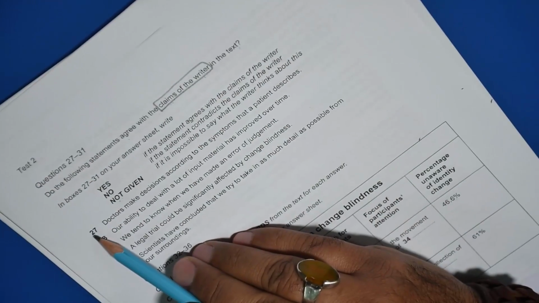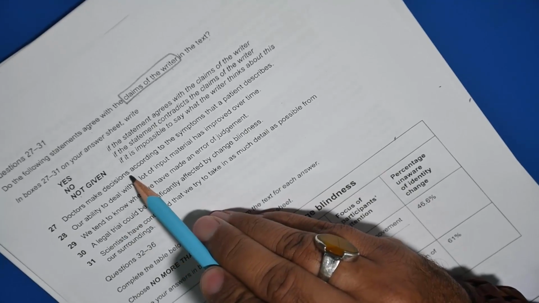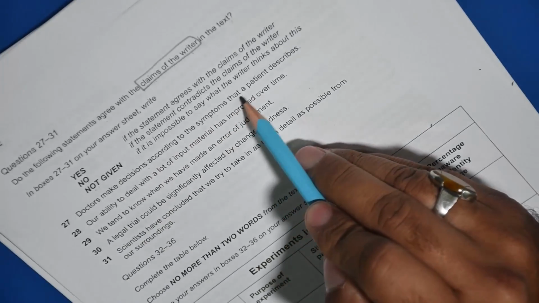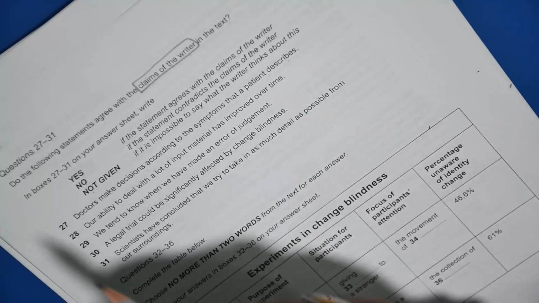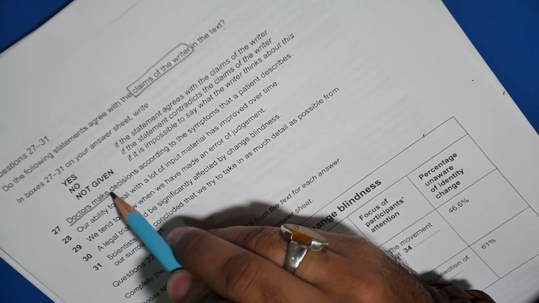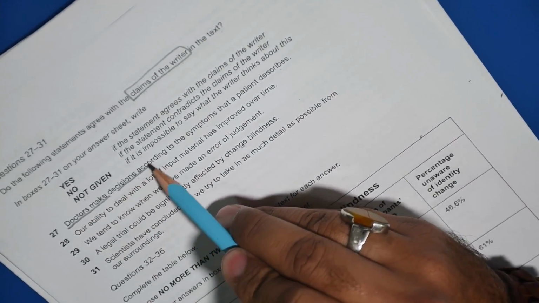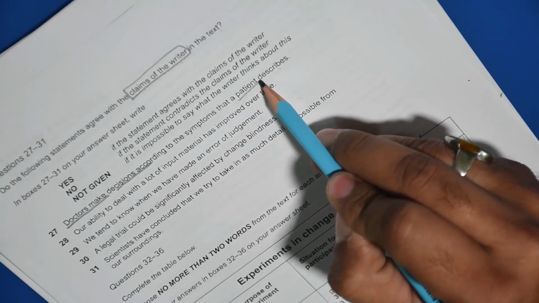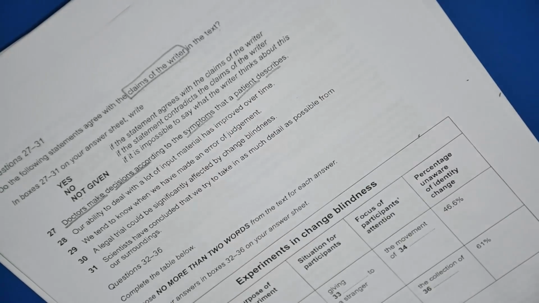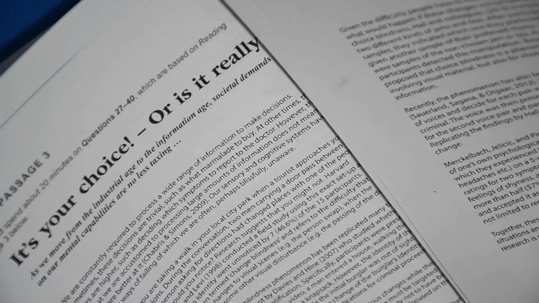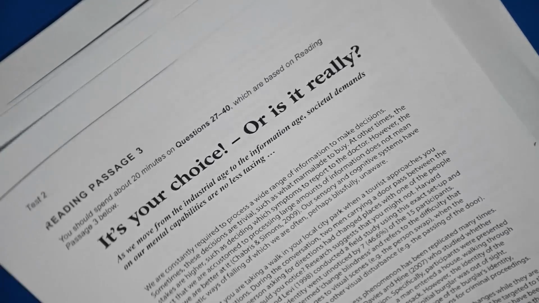So anyways, question number 27, doctors make decisions according to the symptoms that a patient describes. Now we need to find out about doctors, then we will see about their decisions, and then we'll see the patient symptoms and he describes. So let's just go back. This is where we have the passage.